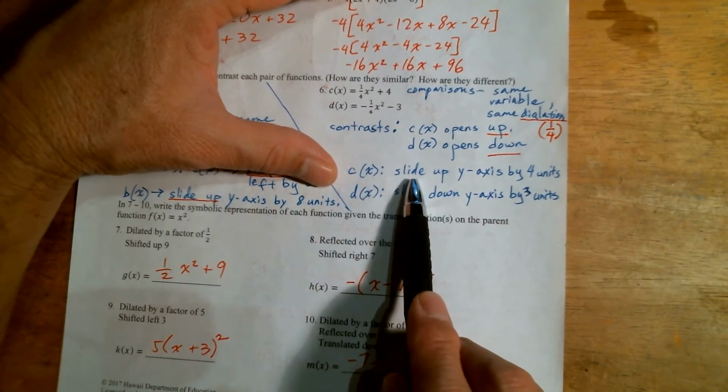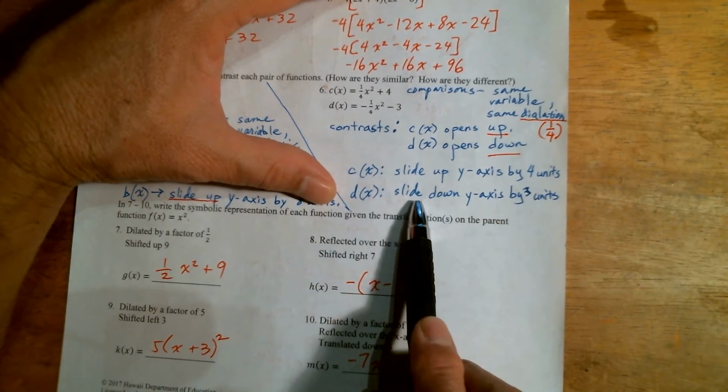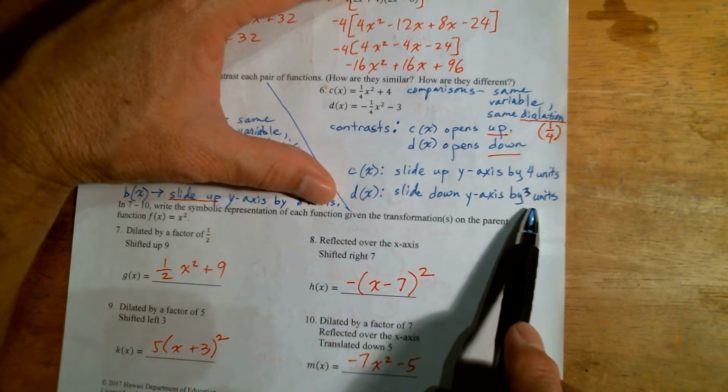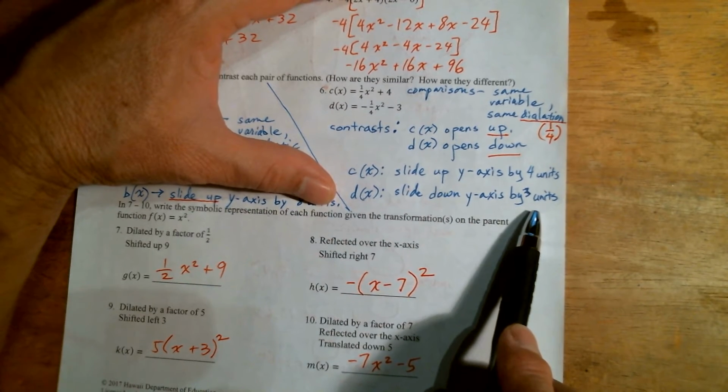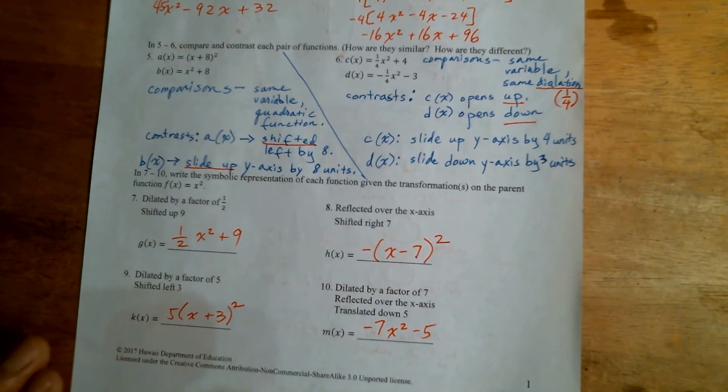C of x slides up by 4 units. D of x slides down by 3 units while opening down. Okay? Hope you guys can verify that for me.